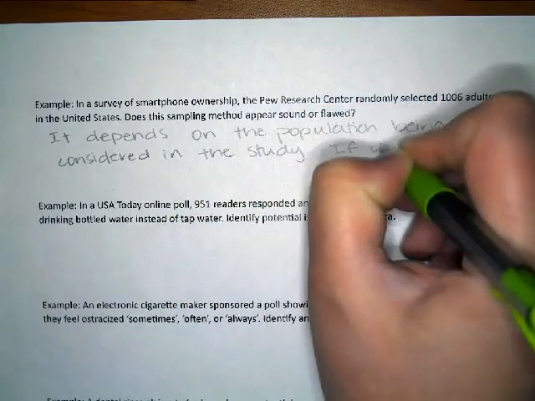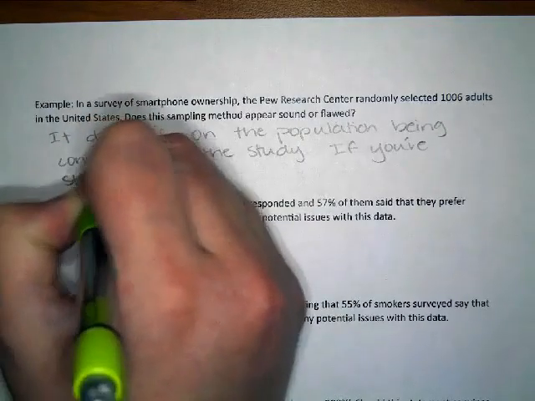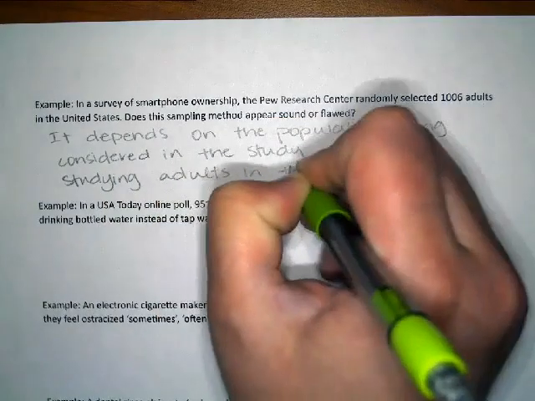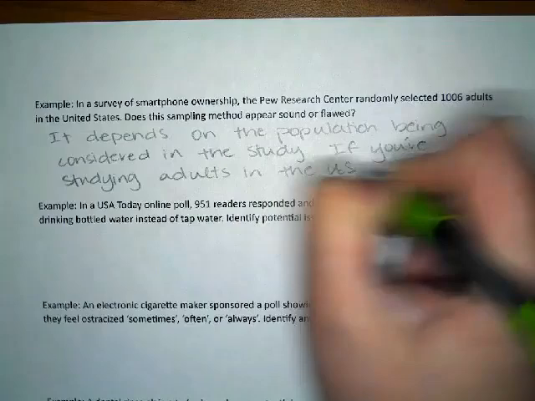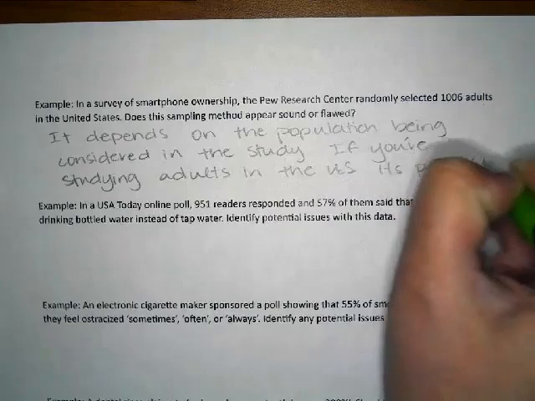If you're studying adults in the US, it's probably okay.